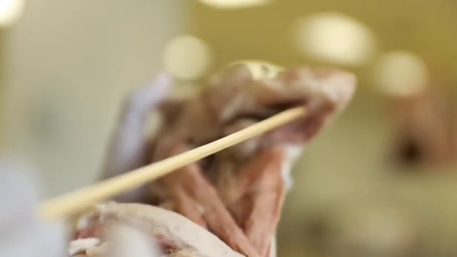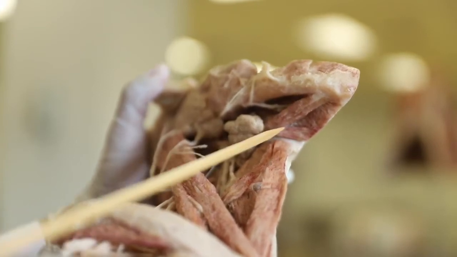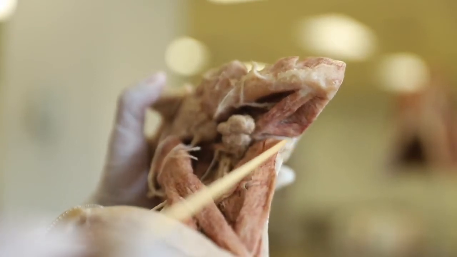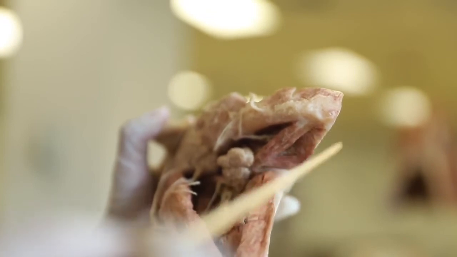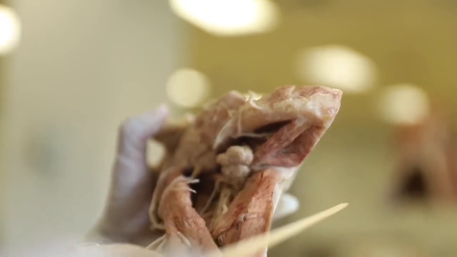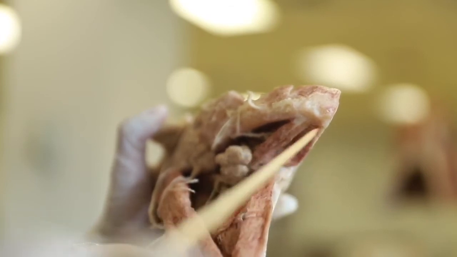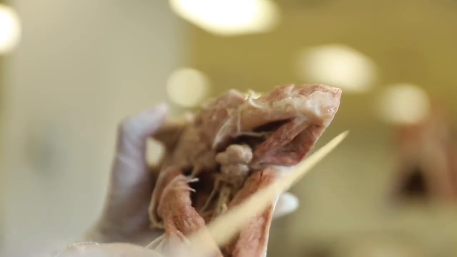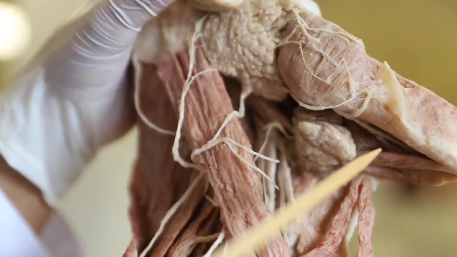So again, submental triangle here. This is the anterior belly of digastric. This is the hyoid bone. And then on the other side we have the other anterior belly of digastric. Okay, so it is one triangle. Now come to the second triangle.